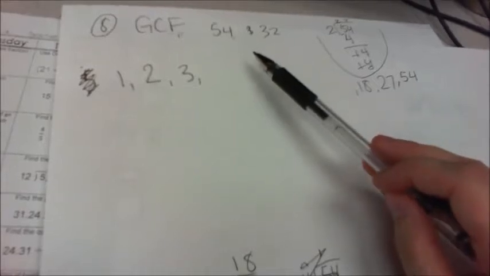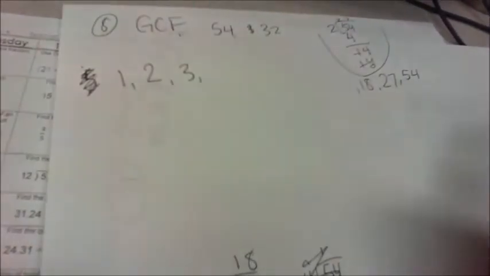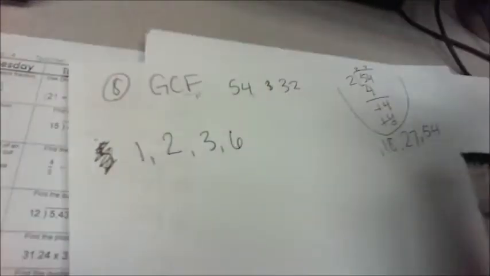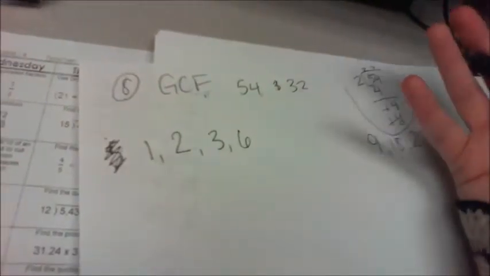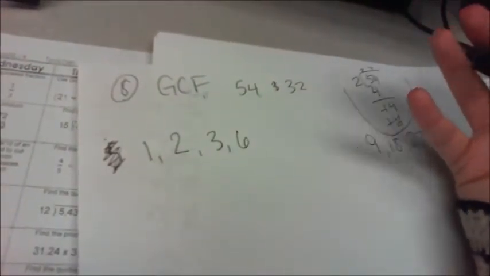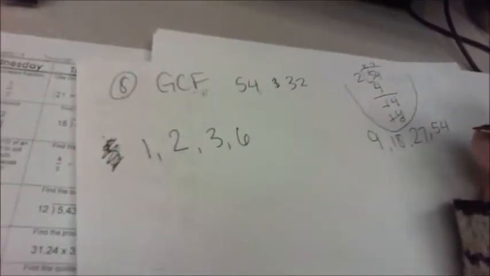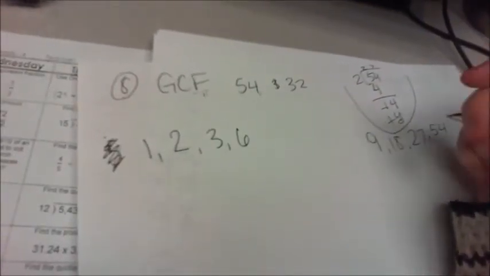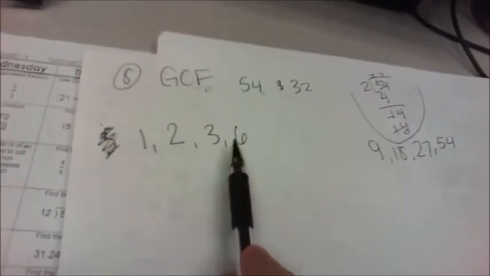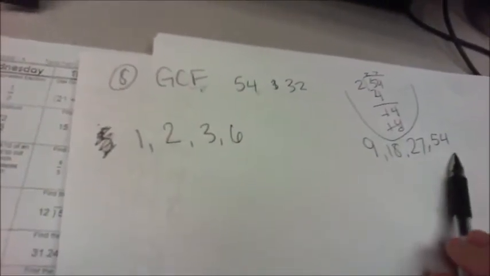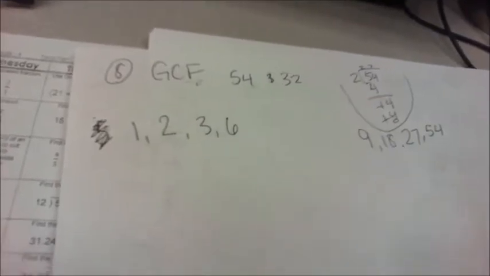5 will not go into 54 because it doesn't end in a 0 or 5. Does 6 go into 54? It does. If you remember your multiplication, 6 times 9 gives you 54. Does 7 go into 54? It does not. Does 8? It does not. Now we're back to 9, which means we are done with 54. Only 1, 2, 3, 6, 9, 18, 27, and 54 will go into 54.